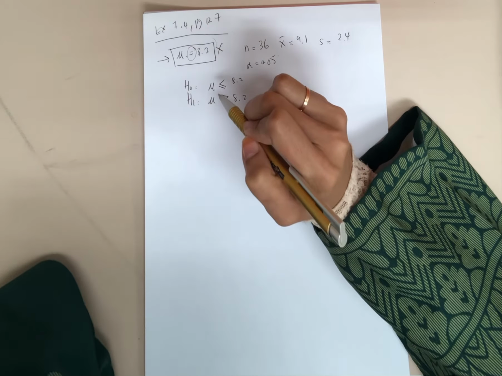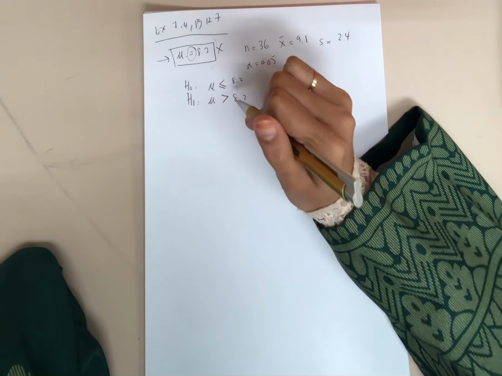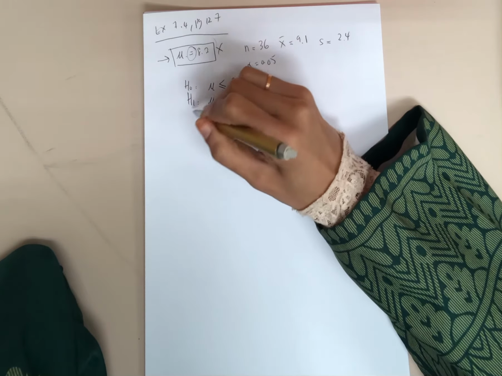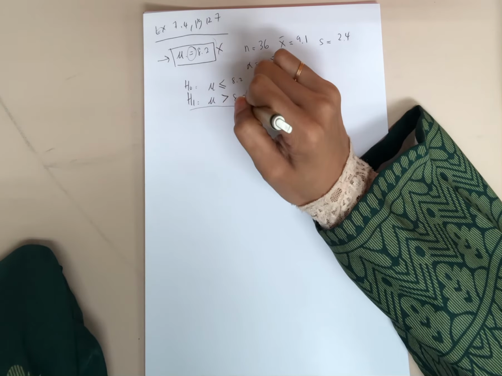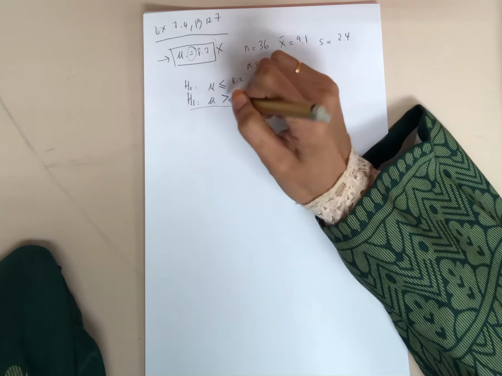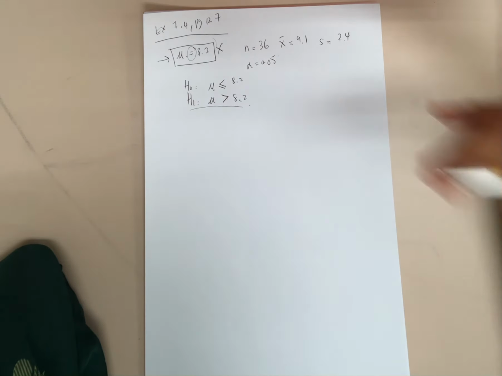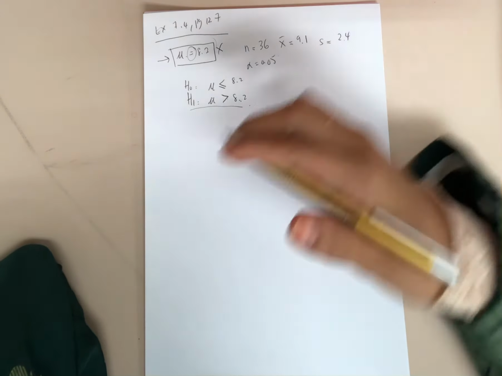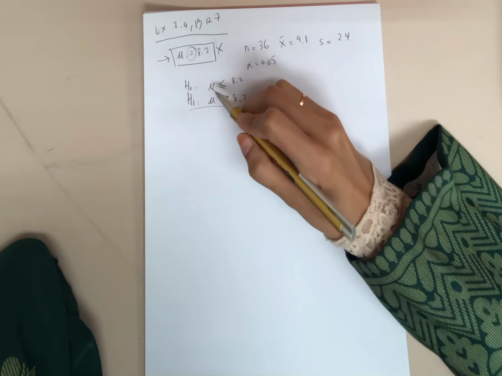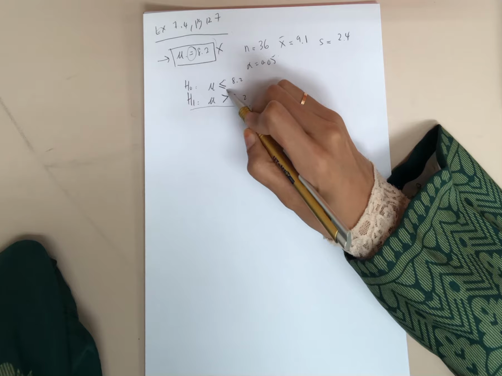But after you finish reading the question, you will see that your H1 is mu, the mean, greater than. H0 and H1 are complements of each other. Therefore, automatically your H0 will be less than or equal.